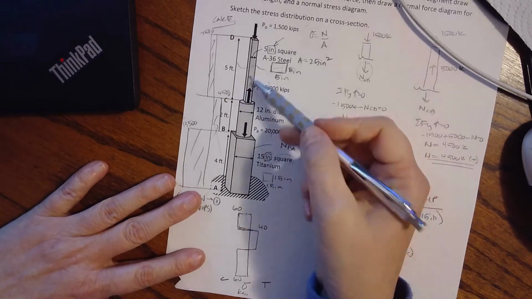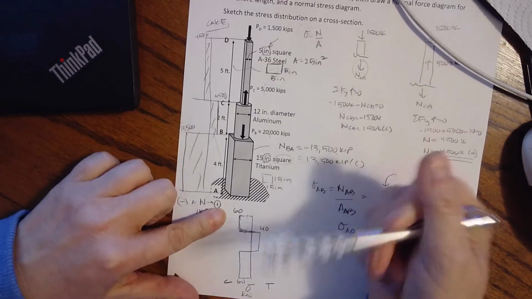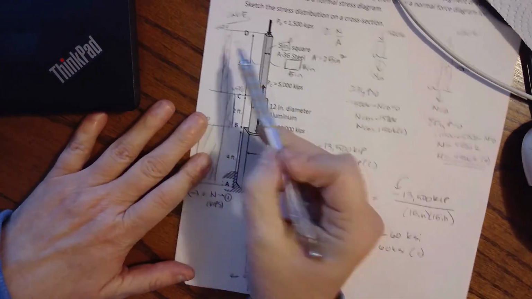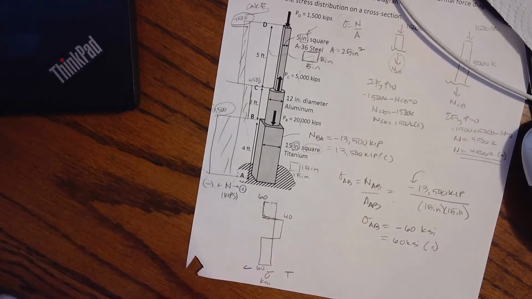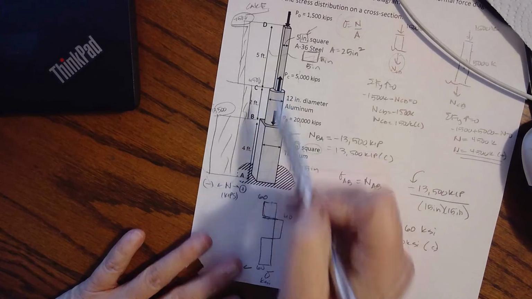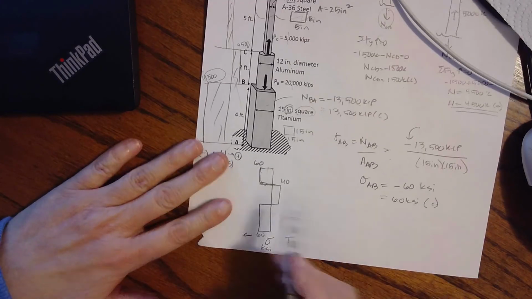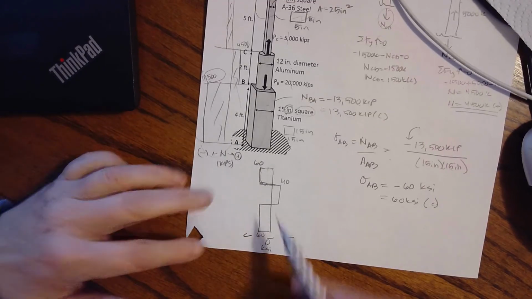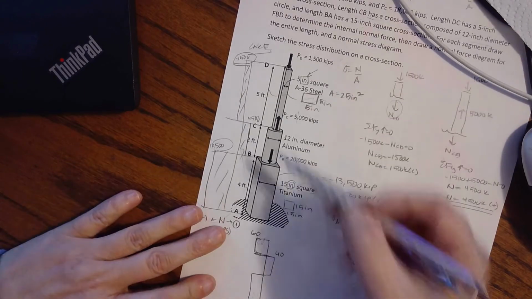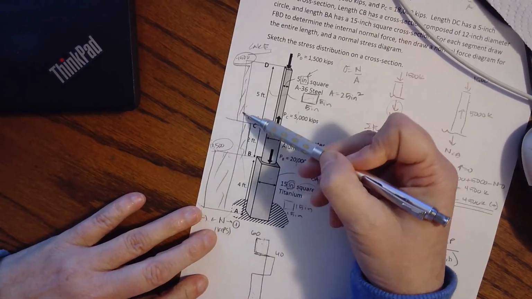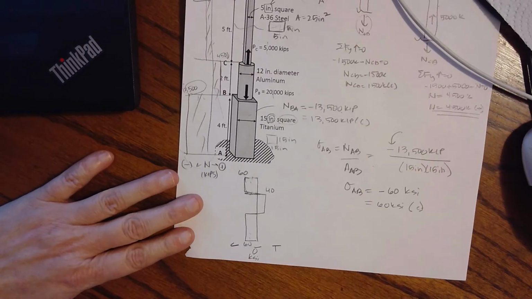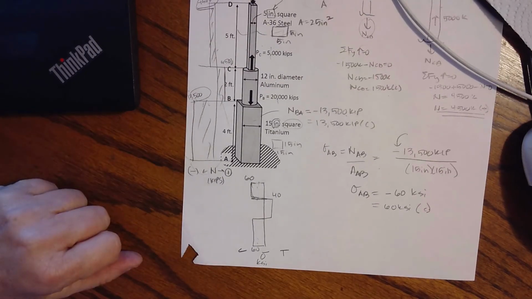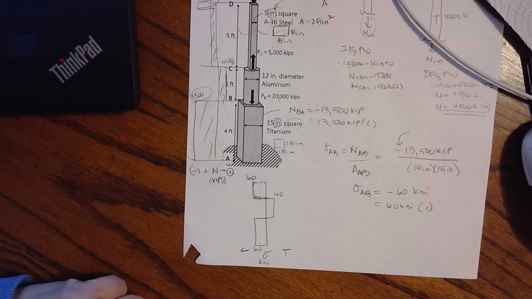How can this top one be 60 in compression and the bottom one be 60 in compression when the top one only had 1,500 kips and the bottom one has 13,500 kips? Well, they have different cross-sectional areas. So they could have the exact same stress even though they have different normal forces because they have a different cross-sectional area. And so this would be a stress diagram.